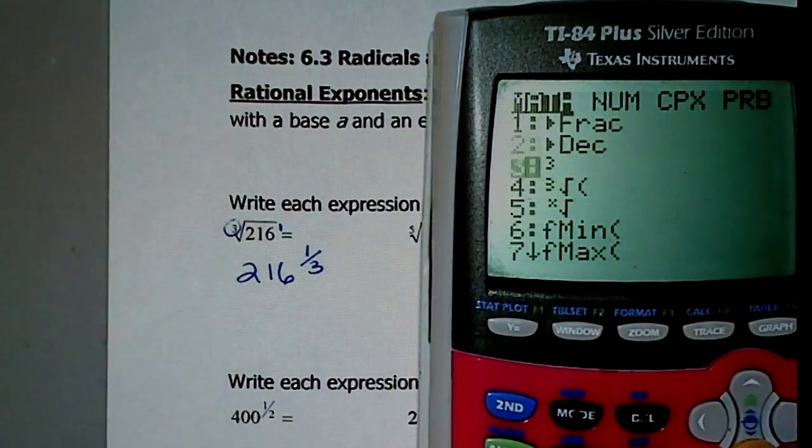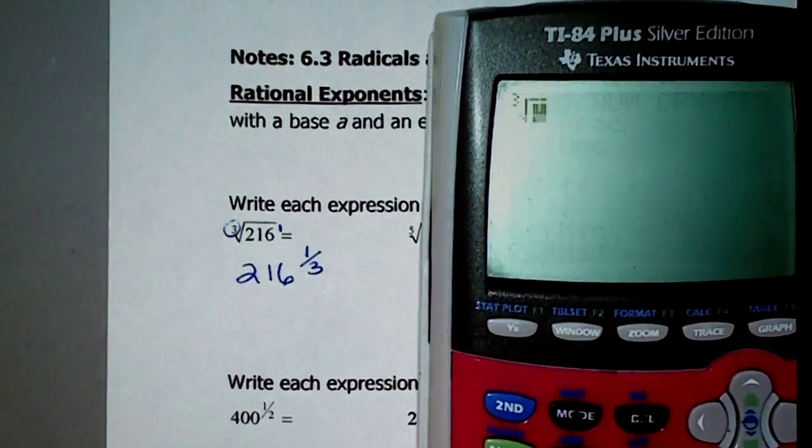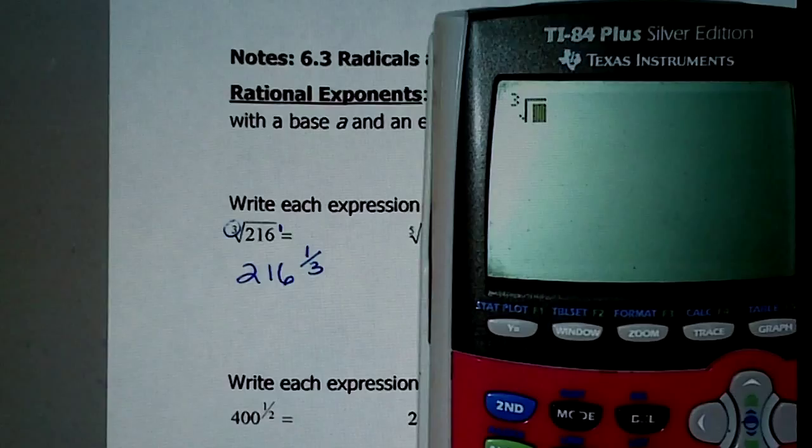Do you see how option number 4 shows you that 3 in front of the square root sign? That's going to give me the cubed root option. So if I want the cubed root of 216, I just type in 216, and I get 6. So I know that the cubed root of 216 is 6, because 6 times 6 times 6 is 216.